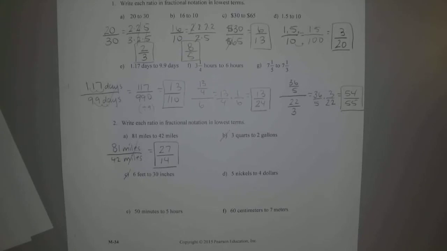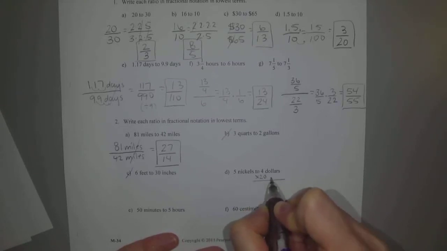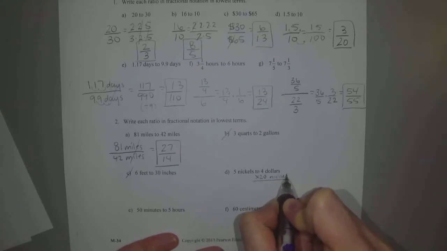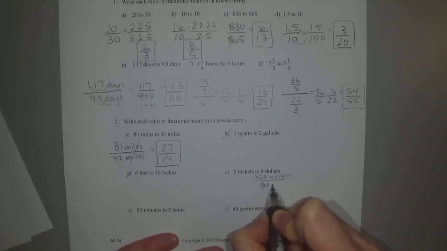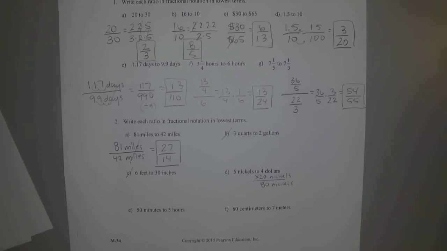There's 10 dimes in $1. 20, right? How do we do that? You say $1 is 100 cents, and divide by a nickel, which is 5 cents. You have 20 in there. So if we have $4, we'll just take this times 20 nickels, right? And how many total nickels would we have if we had $4? We'd have 80 nickels, okay?